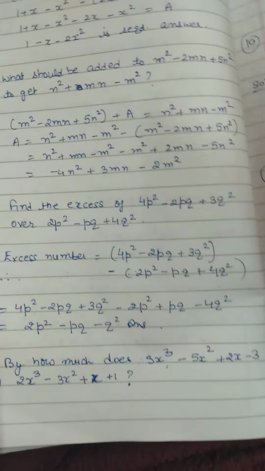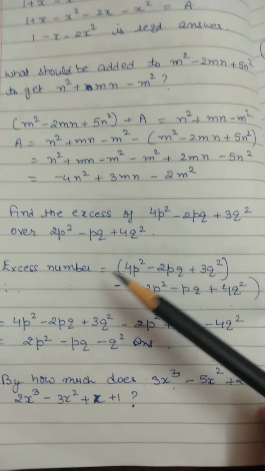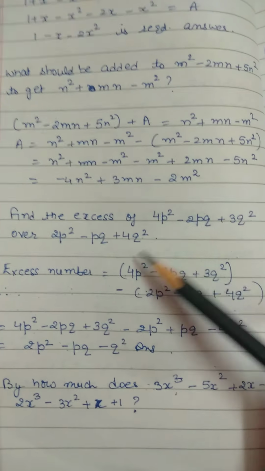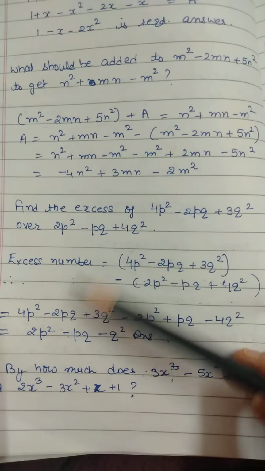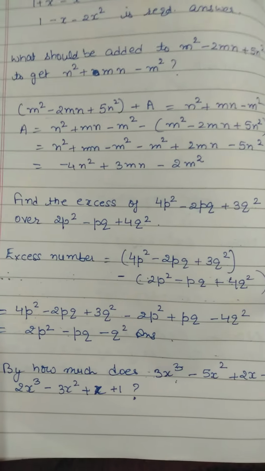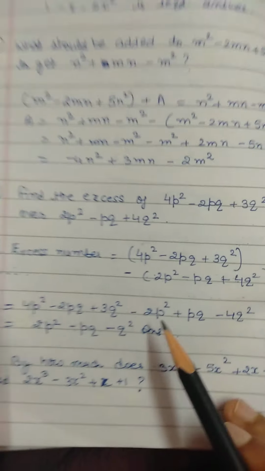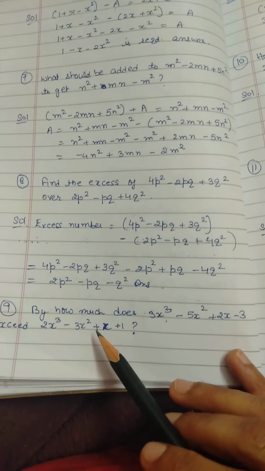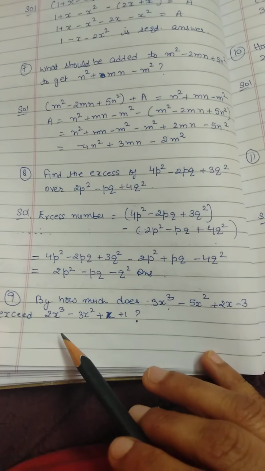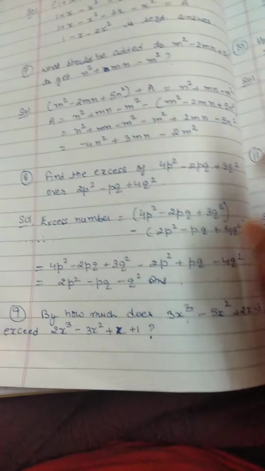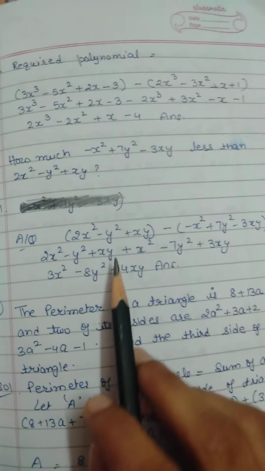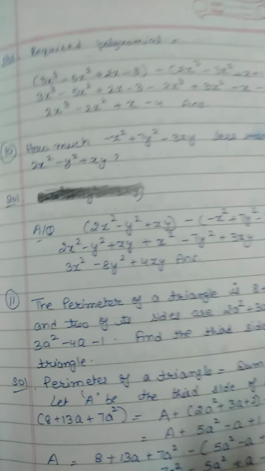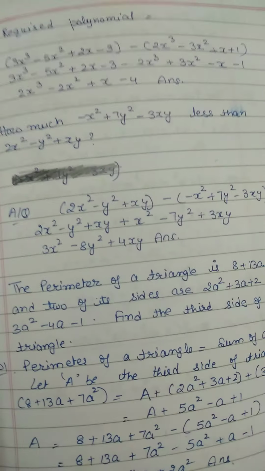Find the excess. Excess means more. So how much excess? This from this. So we have to subtract this. Like how much excess is 4 over 2? It means 4 minus 2 is 2. Similarly this. So you have to subtract. How much does this exceed this? Exceed means again more. So whenever it is more, you have to subtract. How much is this less? Less is also how much? How much smaller is this than this? So we have to subtract.